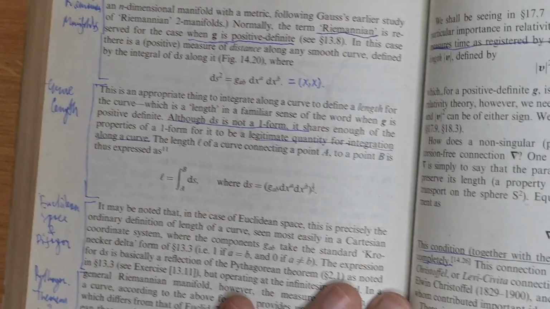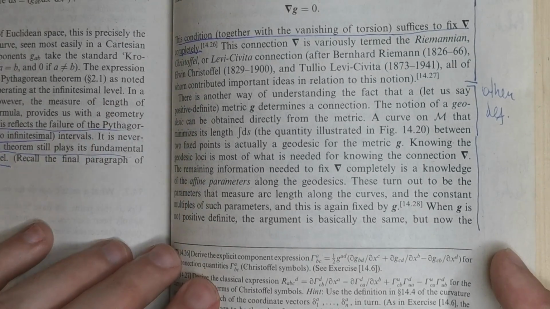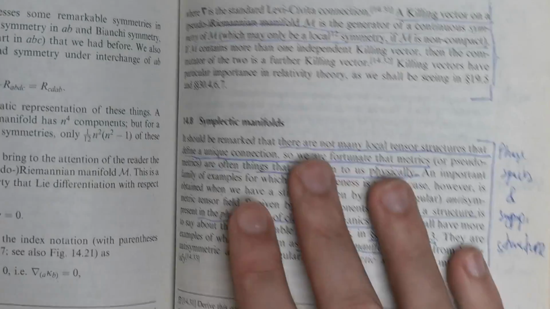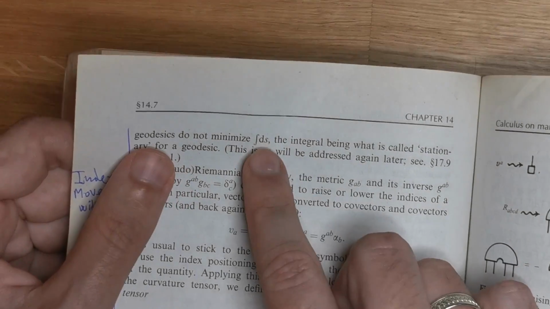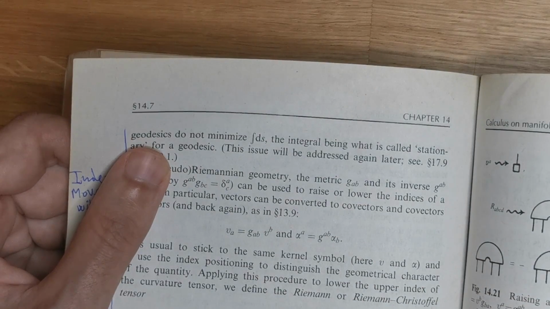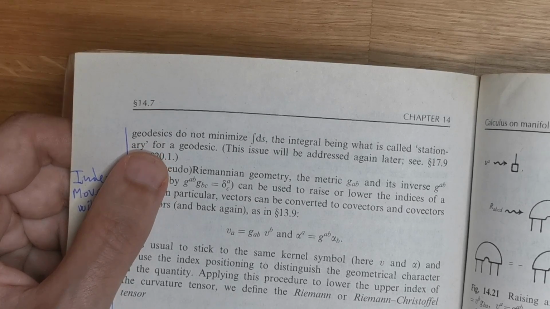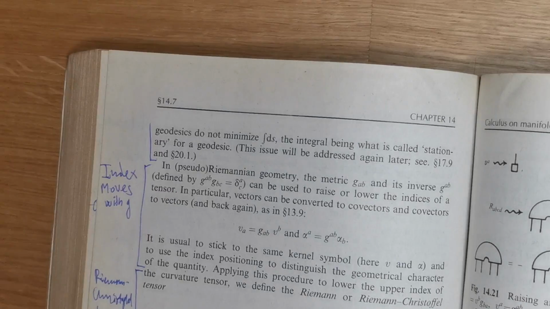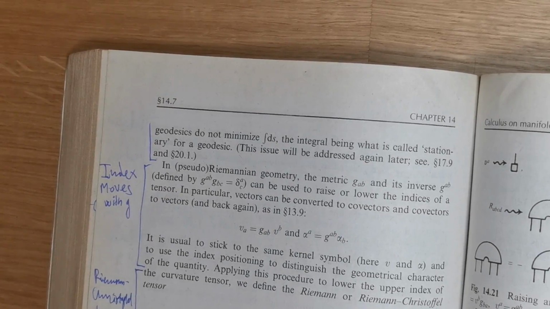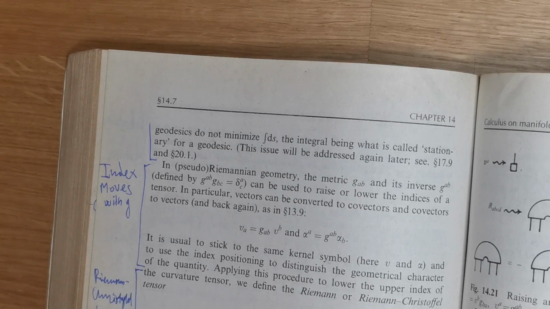He just says that if the metric is not positive definite, then this integral, the abstract length, or proper time in our case, could also be maximized, not minimized in all situations.